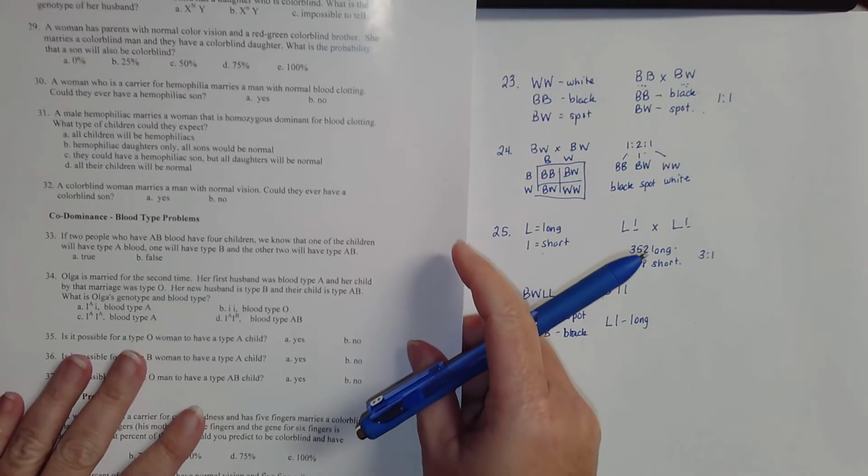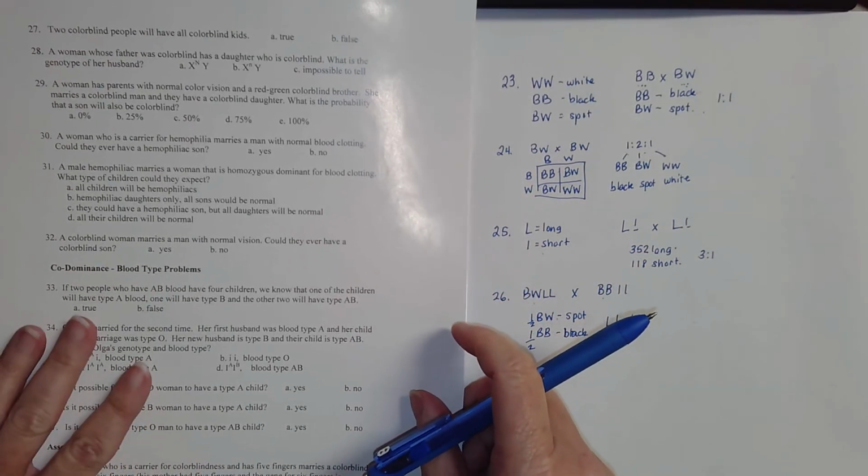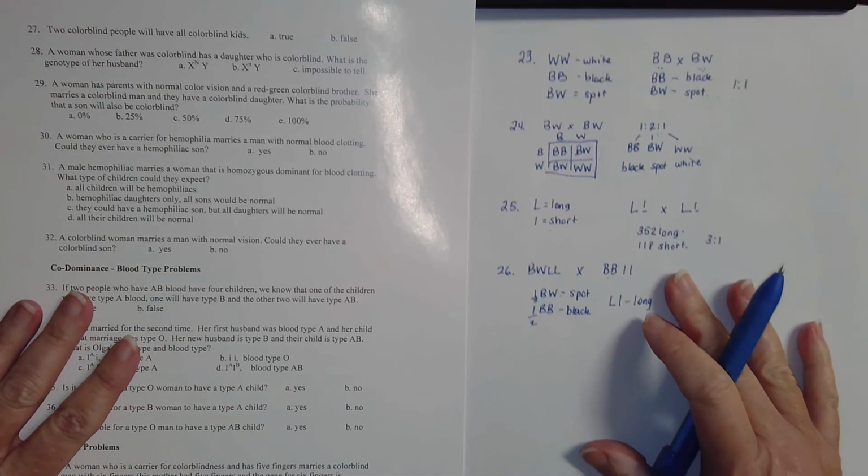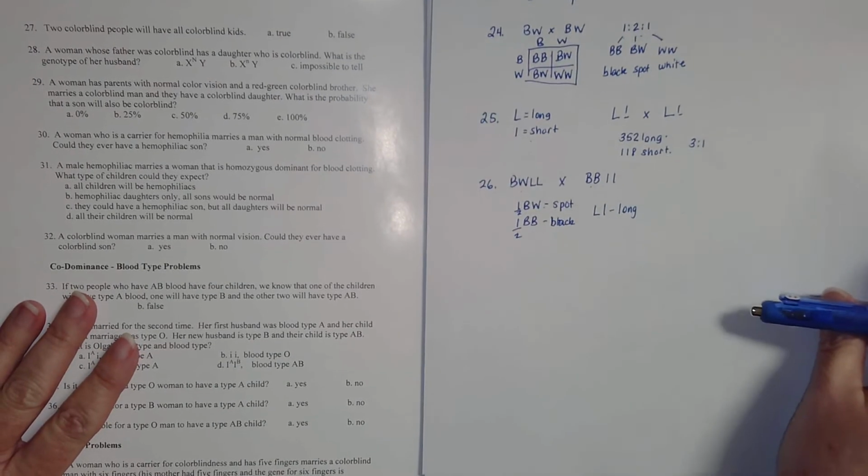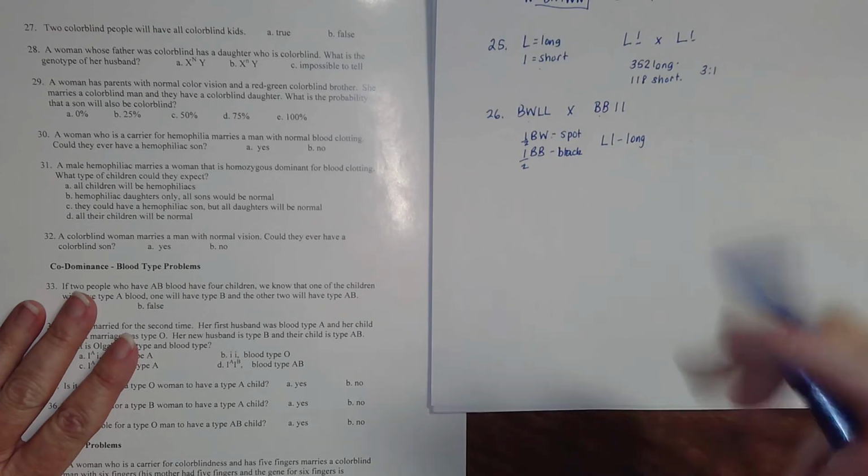All right, the next group of problems are sex-linked. Sex-linked can be a little bit tricky because you have to tie the trait to the X or Y chromosome. That's what makes them sex-linked or X-linked. I kind of use X-linked a little bit more frequently because it's a little more descriptive. All right, so we're going to look at number 27.